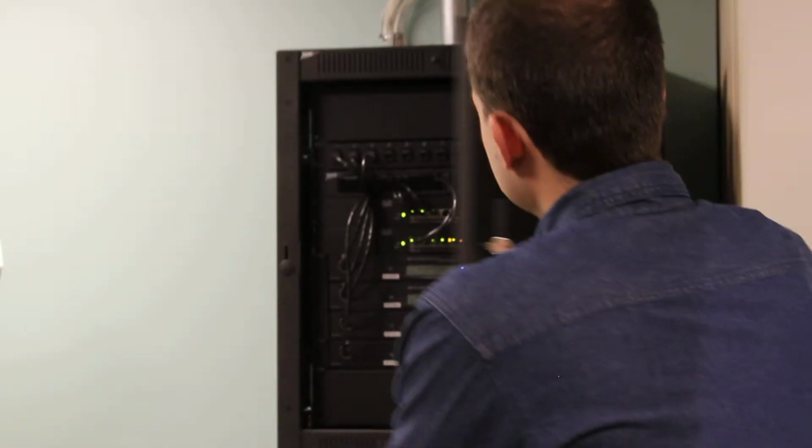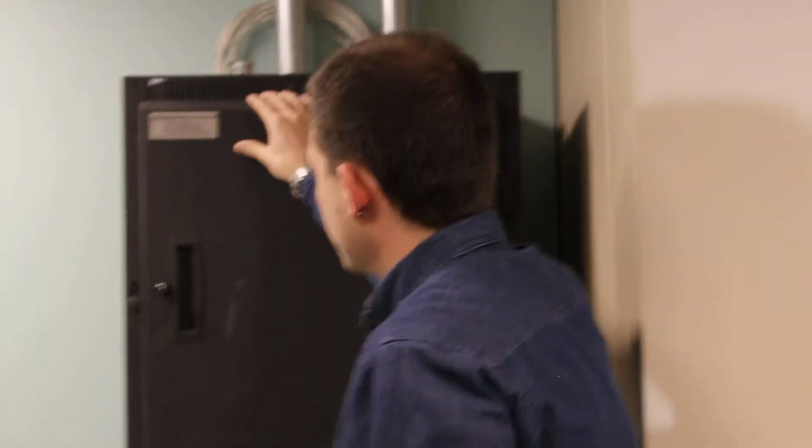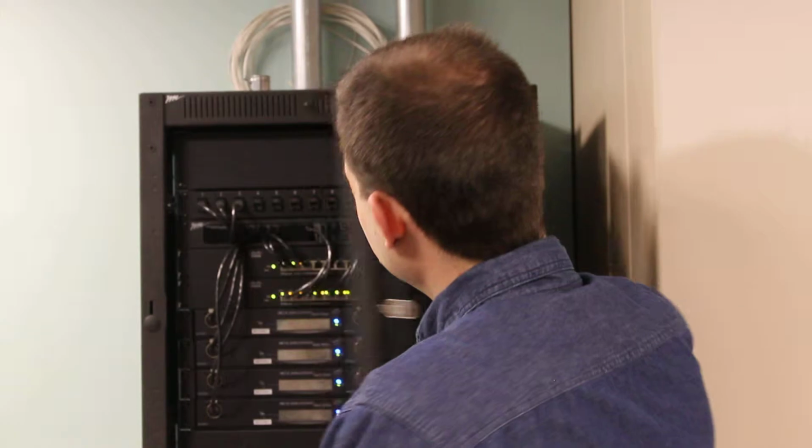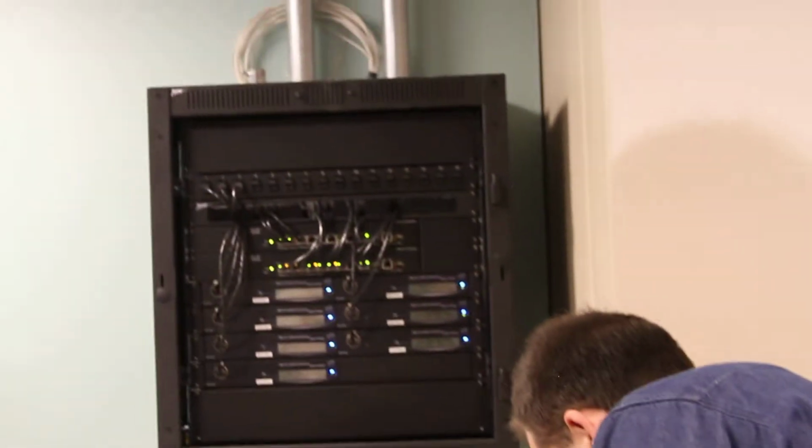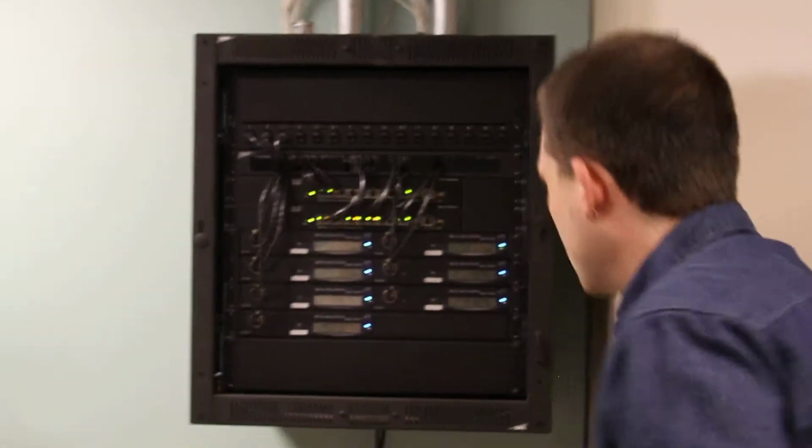All right. So there's a door. We'll take it off so it's out of our way. It just lifts up. The hinges just lift off.